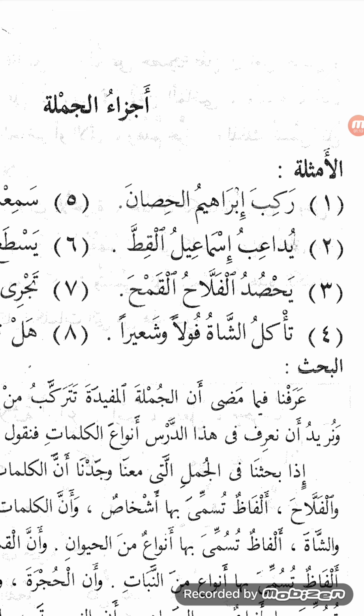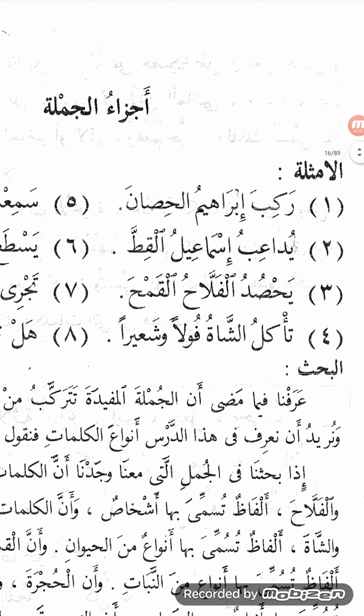Third example, Yahsudul fallahul qamha. The farmer is harvesting the wheat. Fourth example, تأكل الشاة فولا وشعيرا. The goat is eating beans and barley.